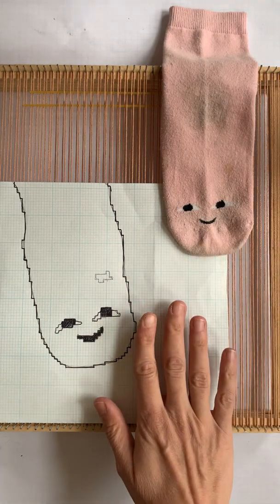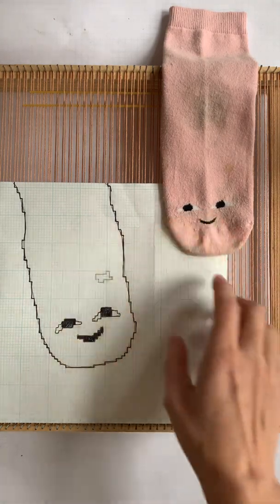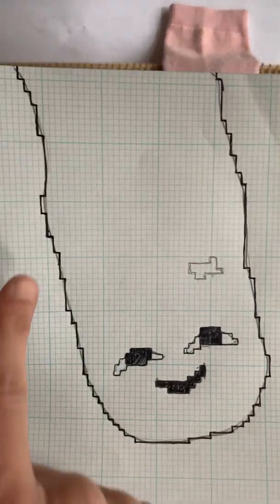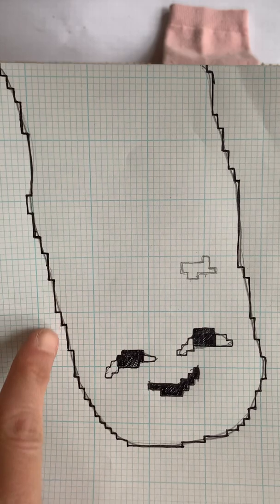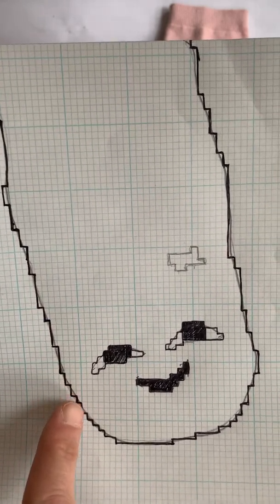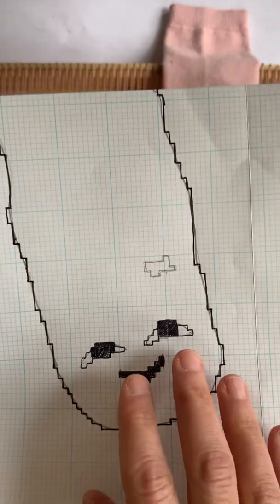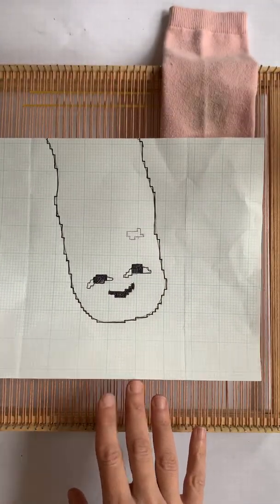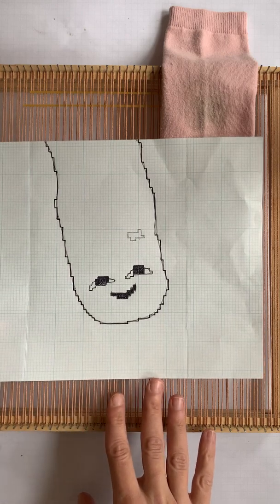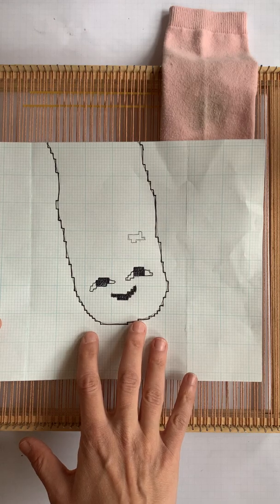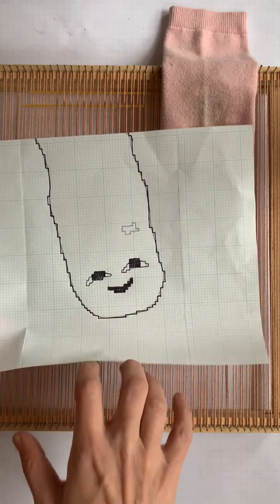If you're using the gridded paper directly, I went ahead and traced Matthew very loosely. You can see my pencil line first, and then I went over and refined that image within the grid. And this grid is almost just the right density for my warp. If you're doing very complex image making, it's good to make a loom and get the right gridded density to match.